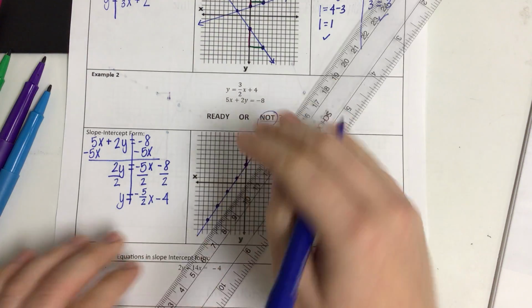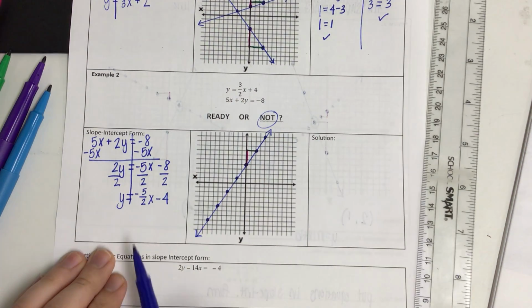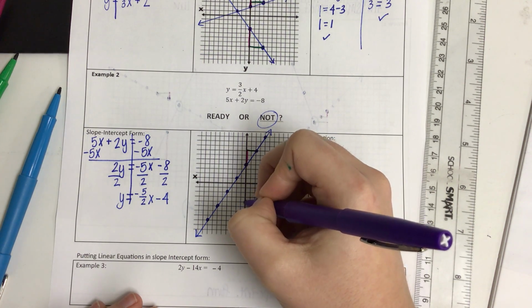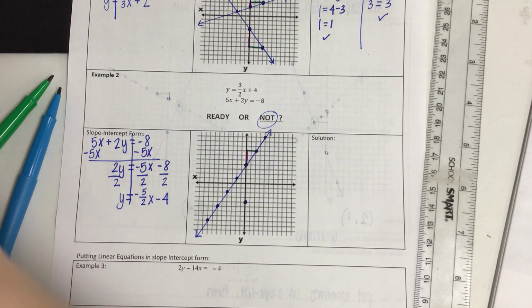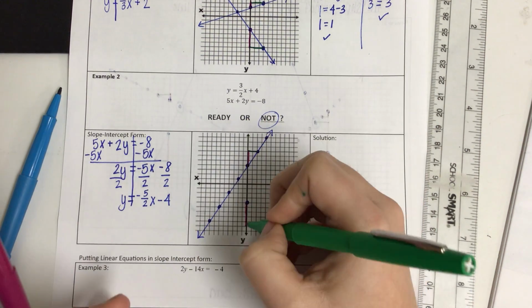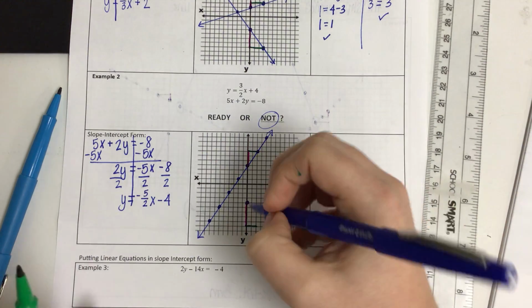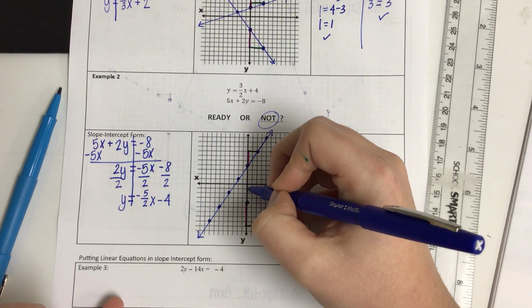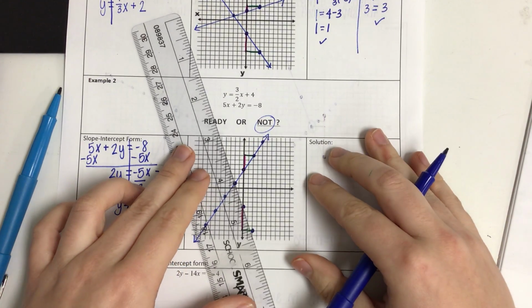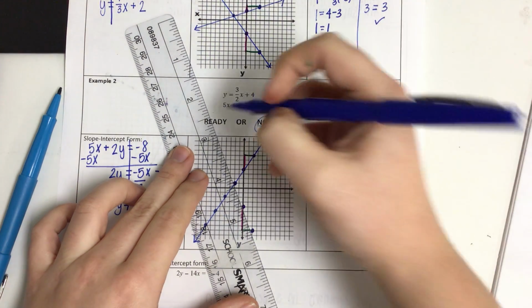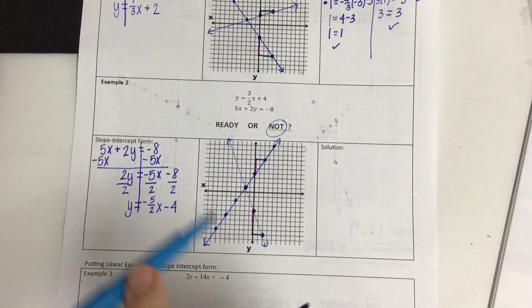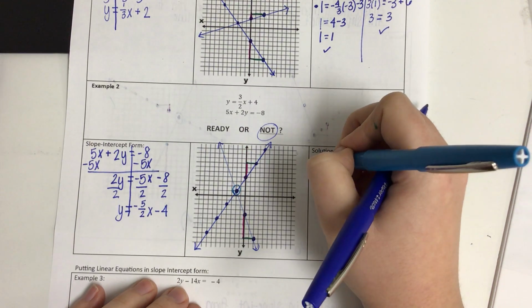And then our second equation is this one over here, where our y-intercept is -4. And then our slope is -5/2, which means we go down 5. And we go right 2. Okay, and then we'll go the opposite direction. We will go up 5 and left 2, and we can see that that right there is our point of intersection. So we can go ahead and connect our points. Our point of intersection is going to be -2, 1.